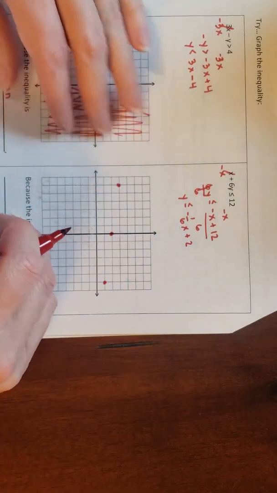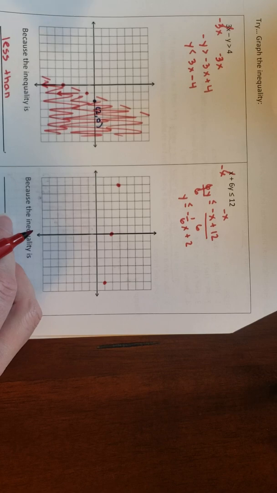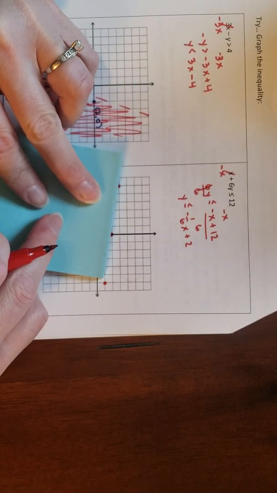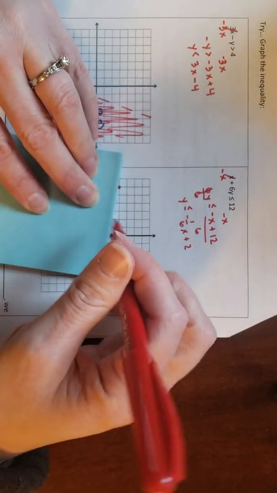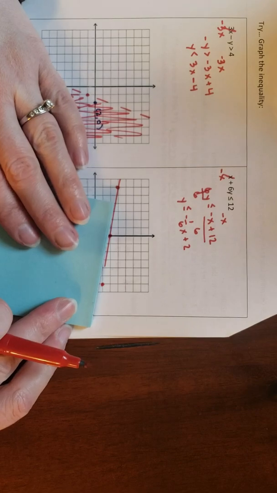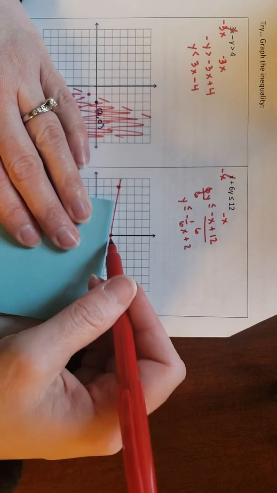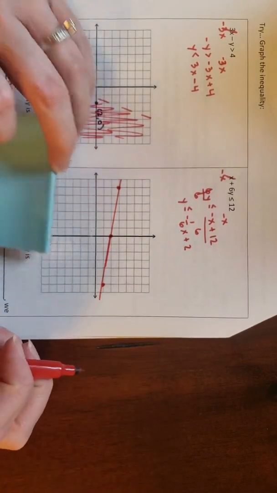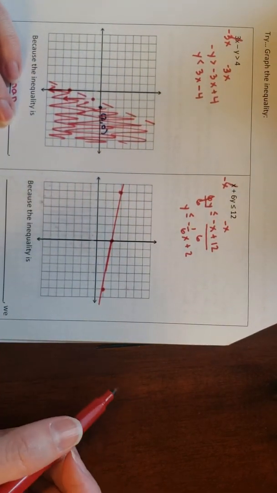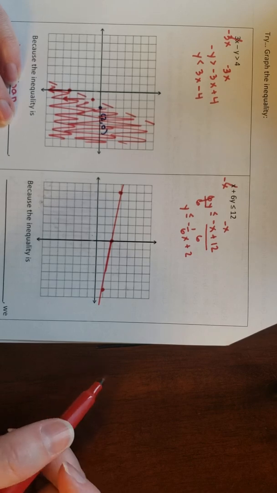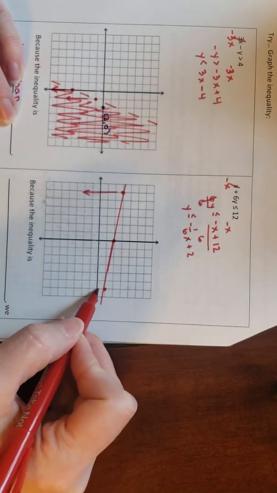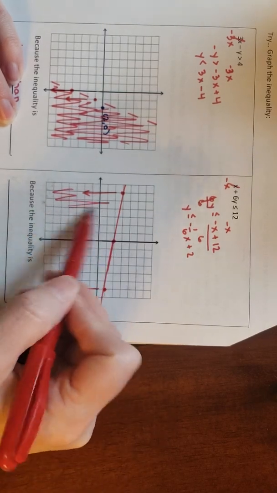Okay, and then am I going to have a solid or a dashed line? I'm going to have a solid line because my solution can also include anything that is on this line. If I had a ruler, this would be a better line. That's kind of a bad line. Okay, and then I will determine if I'm going to shade up or down from the line. Y is less than is below. And so this is the region that we are going to shade.